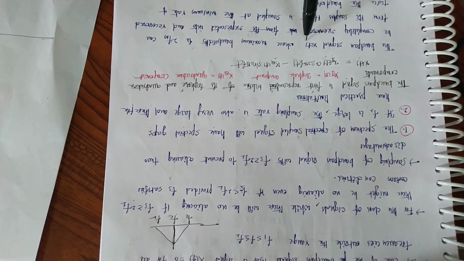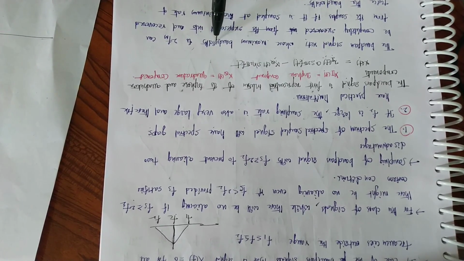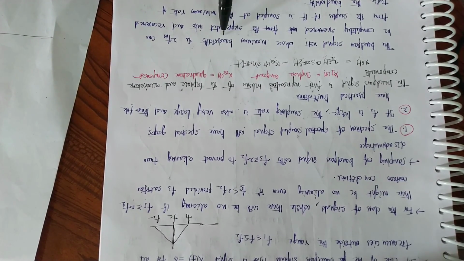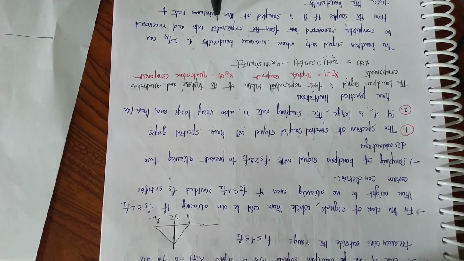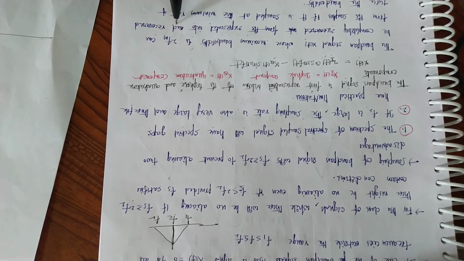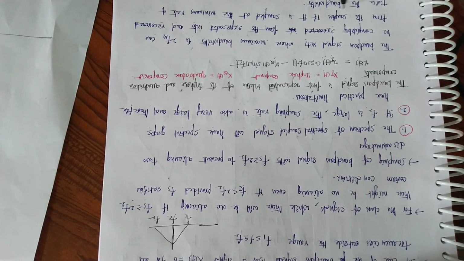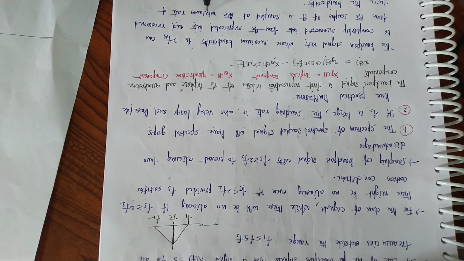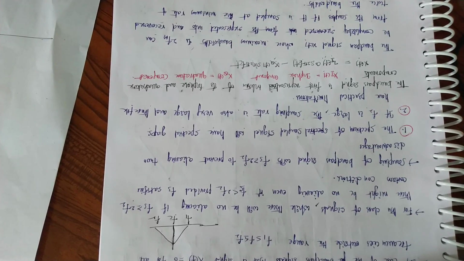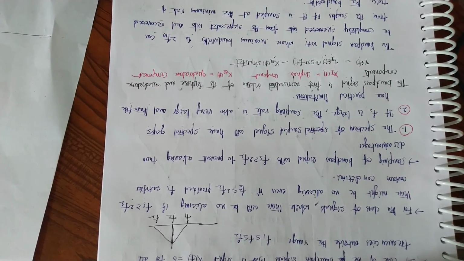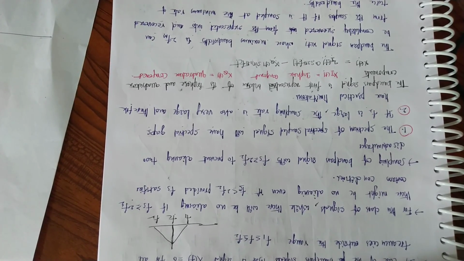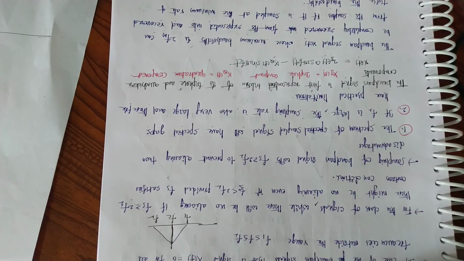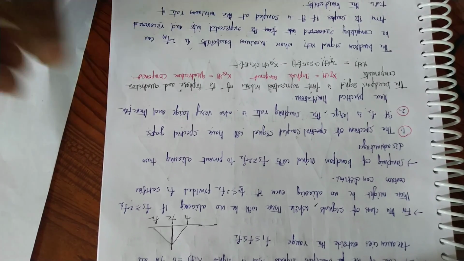The bandpass signal x of t whose maximum bandwidth is 2 fm can be completely represented and recovered from its samples. It is sampled at a maximum rate of the... the complete sentence means that in case of the bandpass signal, x of t has a maximum bandwidth of 2 fm. If you want to retrieve or sample the corresponding signal, the frequency must be twice that of the maximum bandwidth.